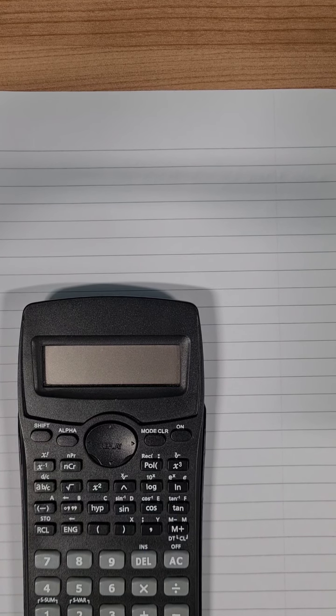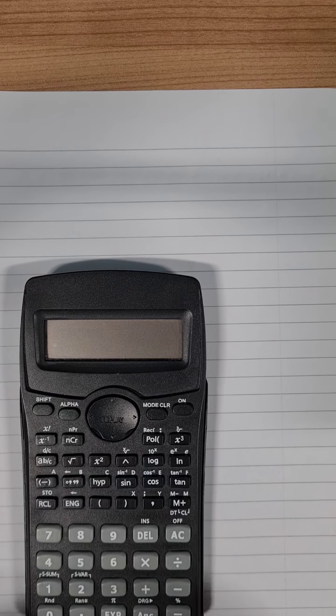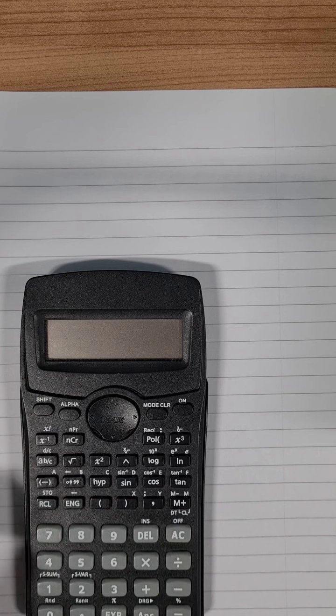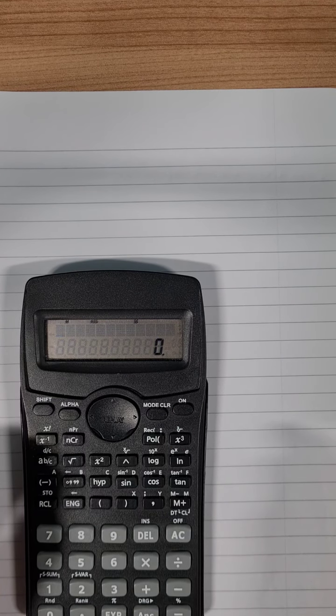So if you've got one of these older style calculators, it might not look exactly like this, but it will be this type of model. The first thing we need to do is get this data into our calculator. So to do that, we just need to turn it on.